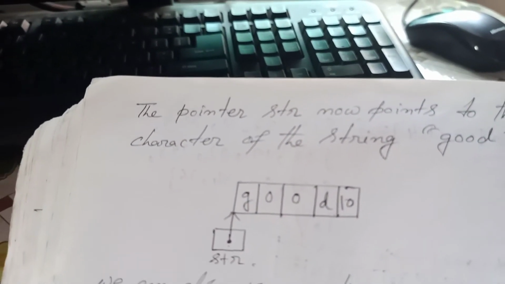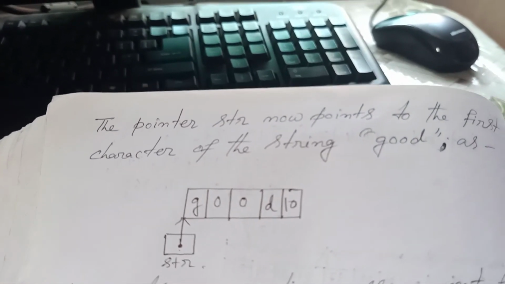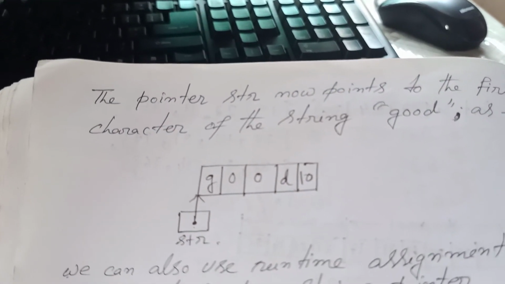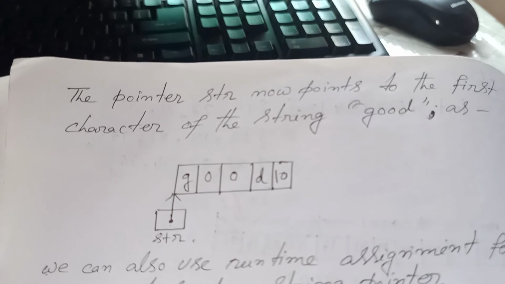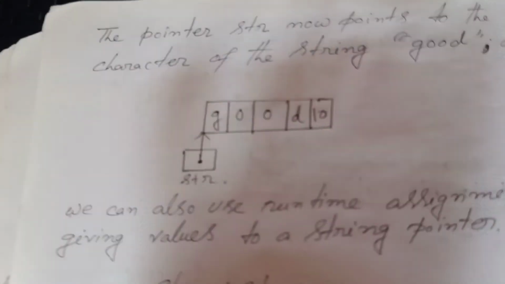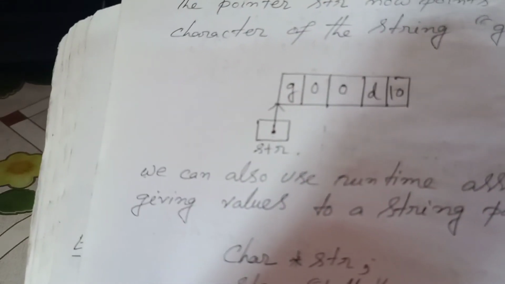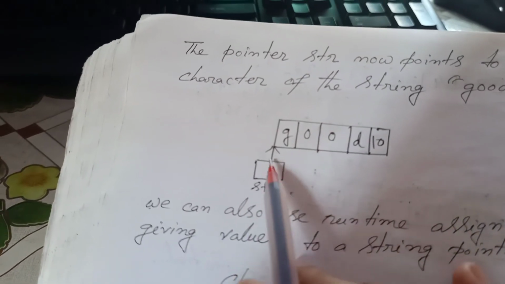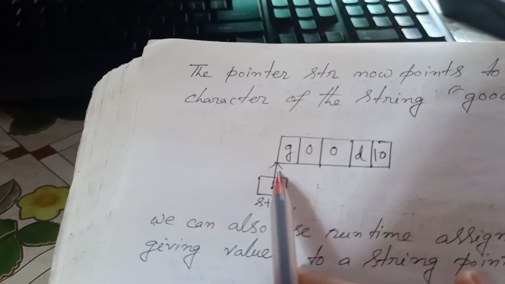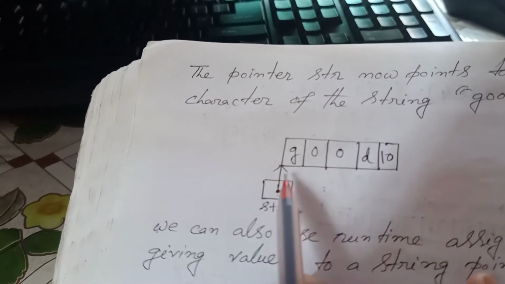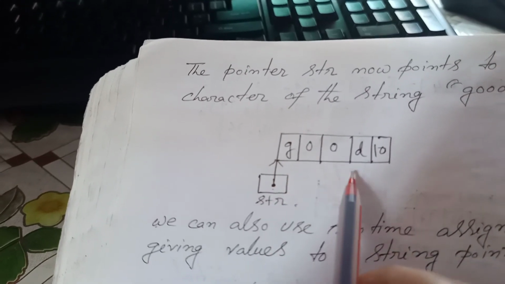Now the pointer str points to the first character of the string good, as str starts with the g stored in the first index of the array element.